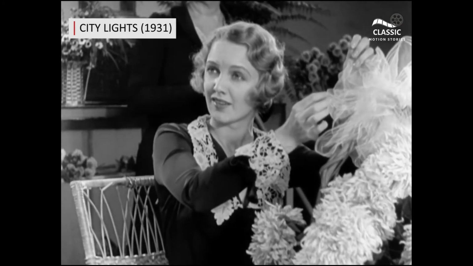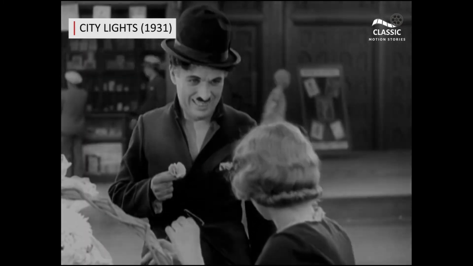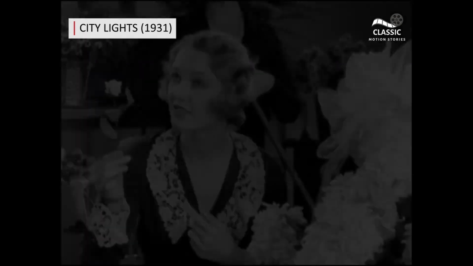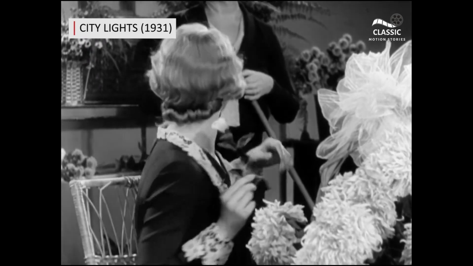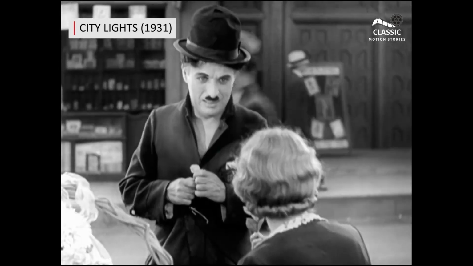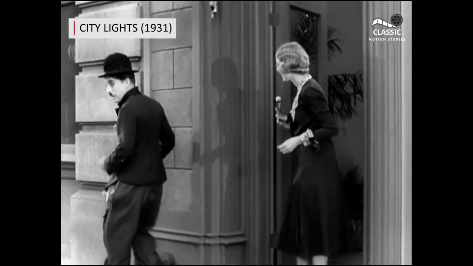The tramp freezes for a moment, startled, before offering her a shy smile. She smiles back and offers him a new flower. She even tries to give him some money, but the tramp, embarrassed, attempts to leave. The flower seller follows him to the door, insisting he accept her gift.